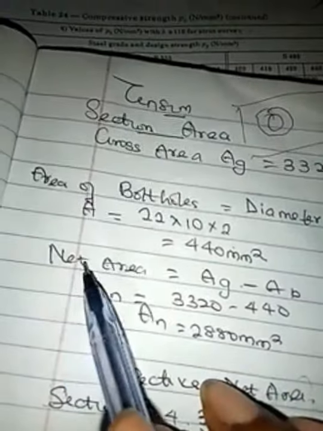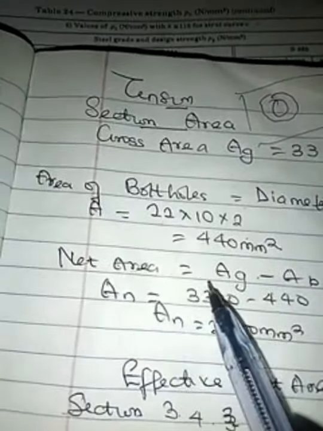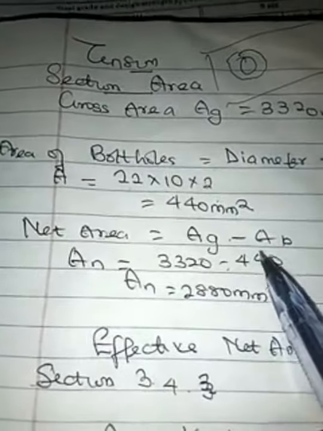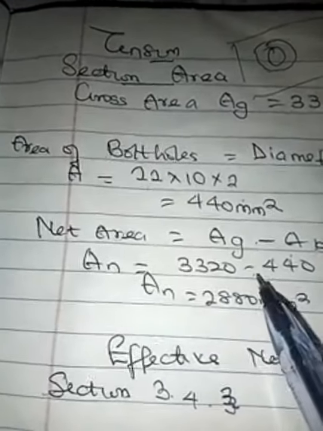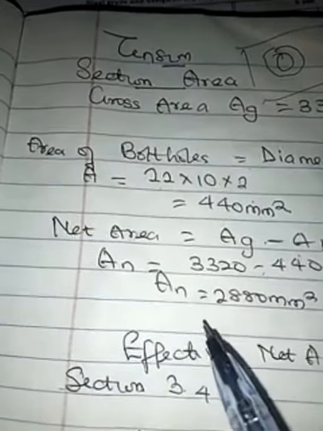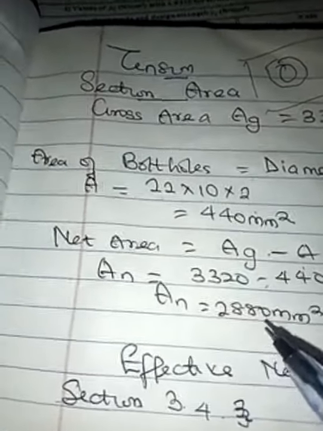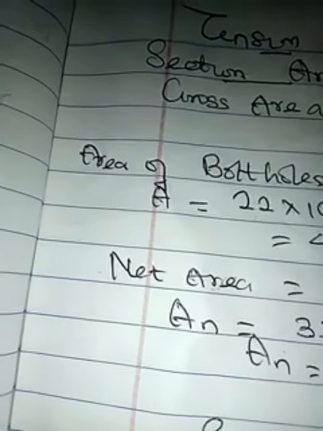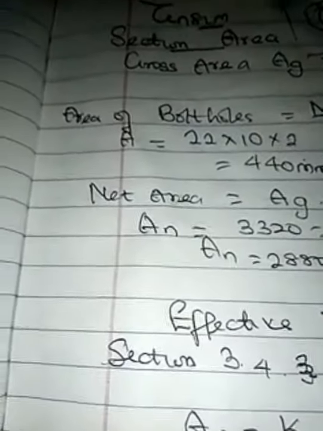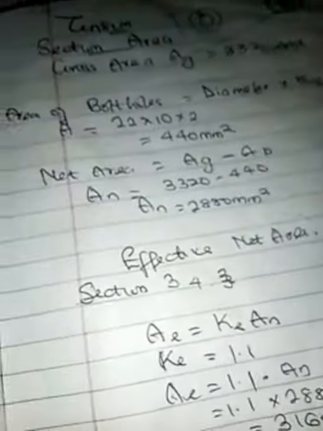We can now calculate the net area. The net area is going to be the section area minus the area of the bolt holes, which is 3320 minus 440. So the net area is going to be 2,880 millimeters square. After you've gotten net area, there's one more area that we're meant to calculate. That is the effective area. Are we good? So to calculate the effective area, we use a table. We use our code section 3.4.3, but it's a formula that I can remember.